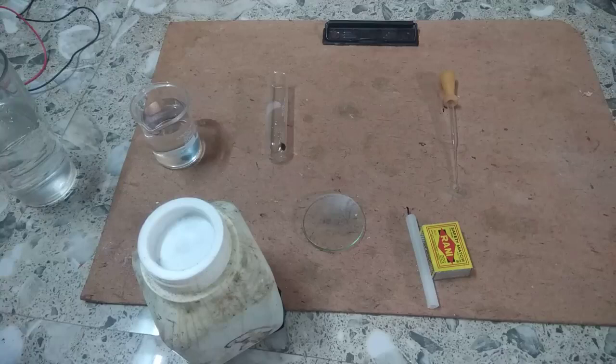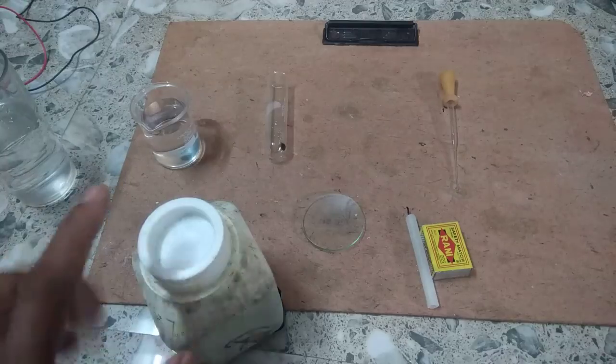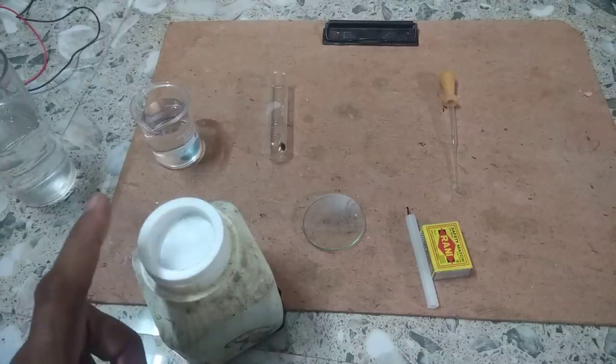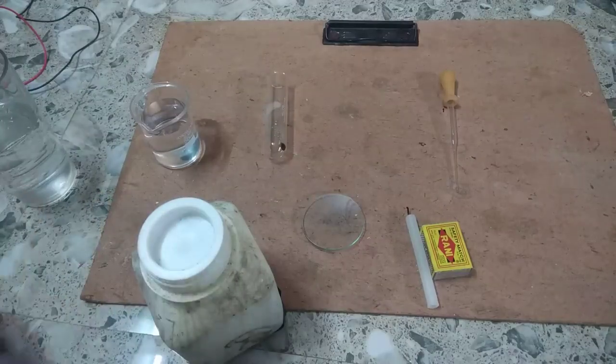Now let us take this copper sulfate in a test tube and heat it and see what happens. First of all, we take a candle.